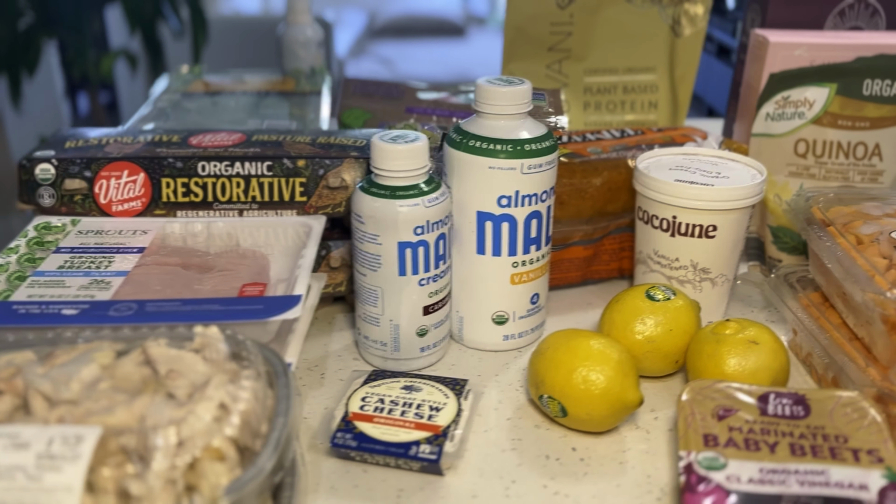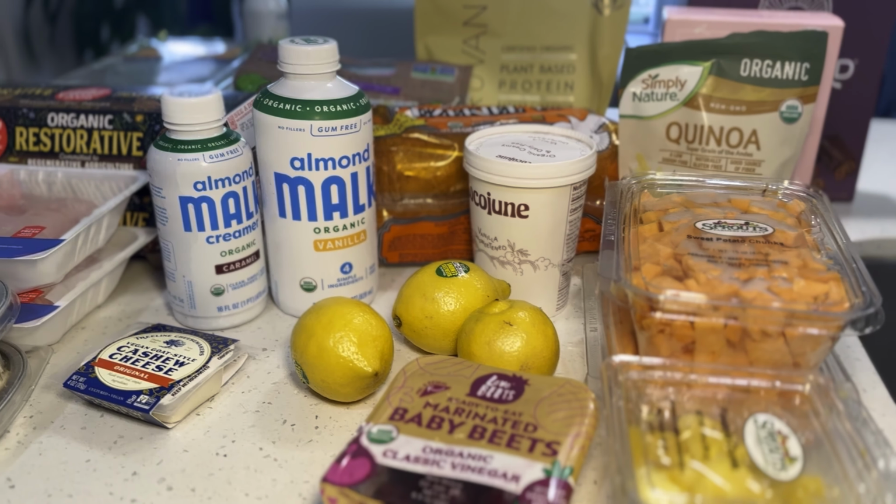But typically, half the stuff I would buy at Aldi, especially like the pasture-raised eggs and stuff like that. But here it is. Okay, so this is what we are dealing with. Let's start with proteins.